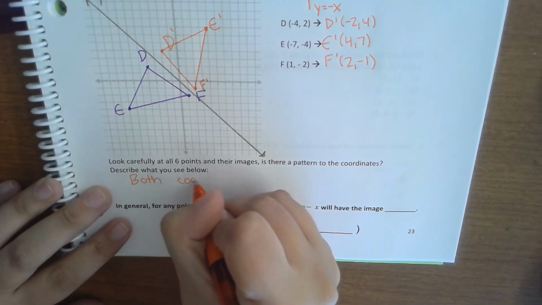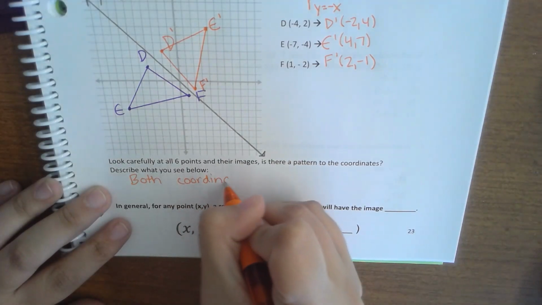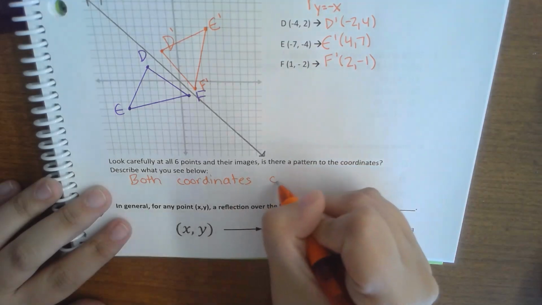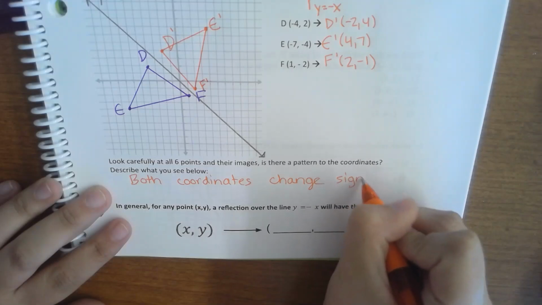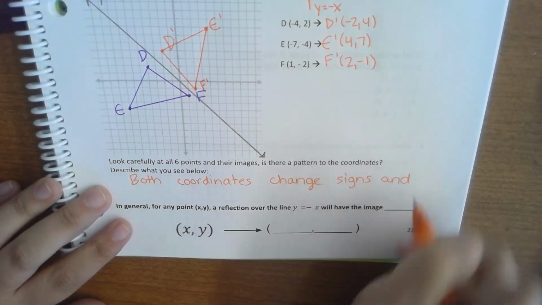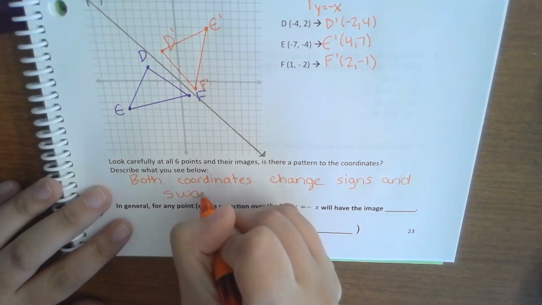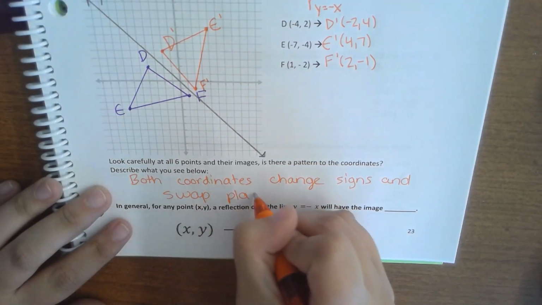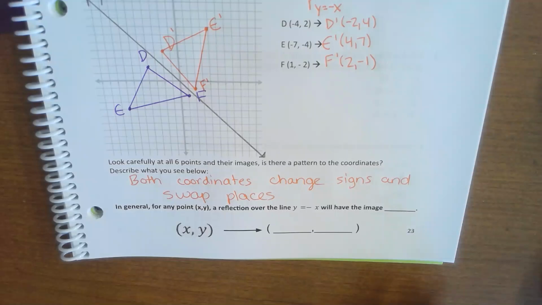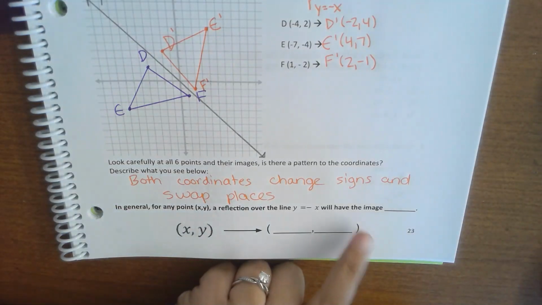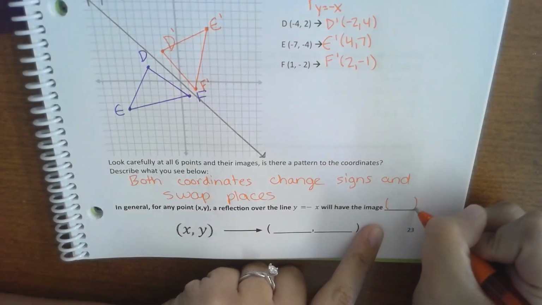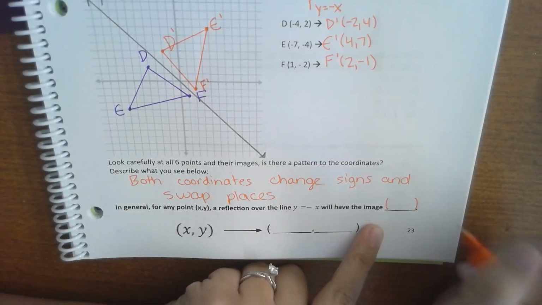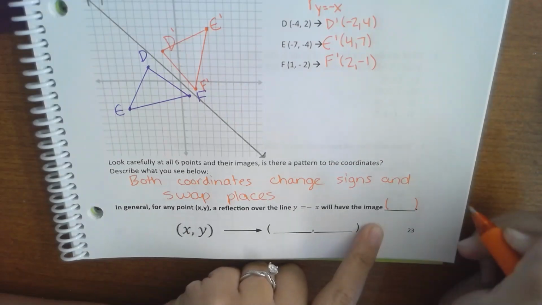Both coordinates change signs and swap places or trade places. So anytime we have this reflection, both coordinates are going to trade places and change signs.